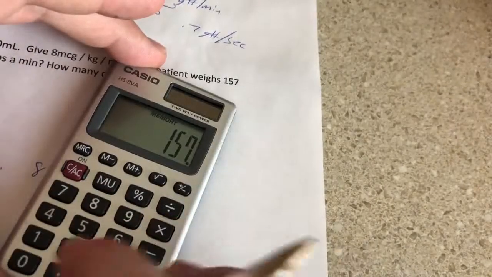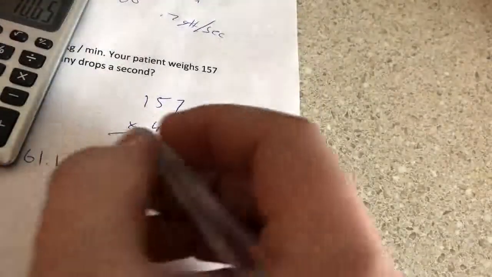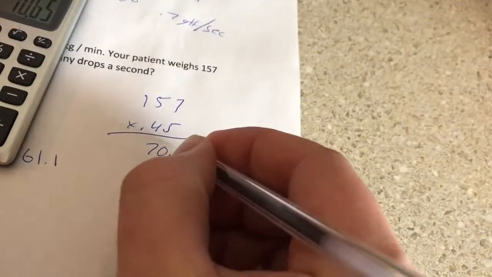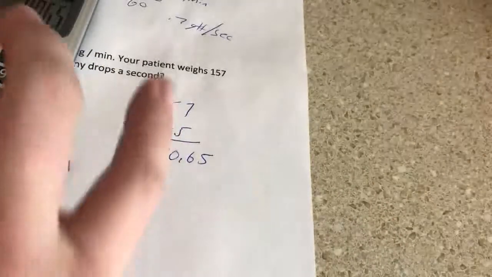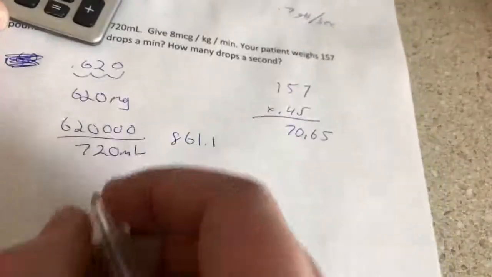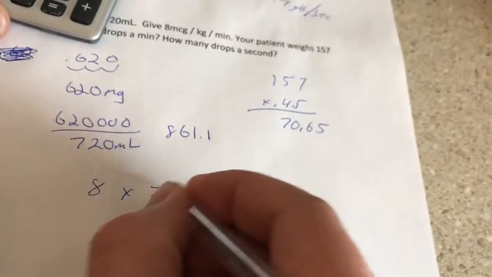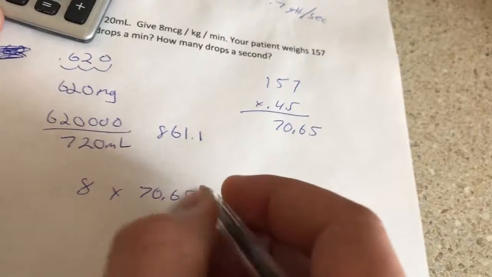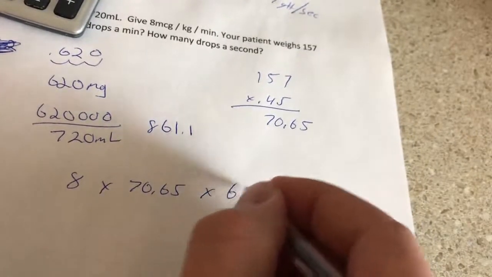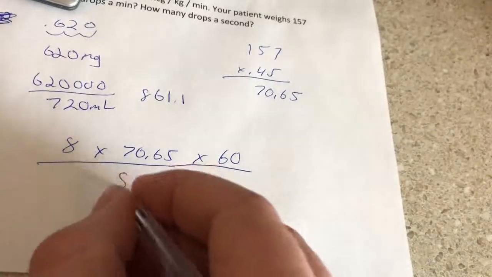That equals 70.65. We have our dose, 8. So we'll do 8 times 70.65 times 60 divided by our concentration, which is 861.1.